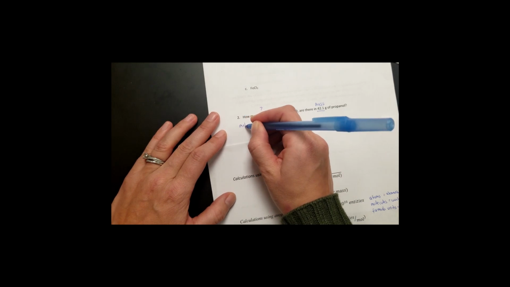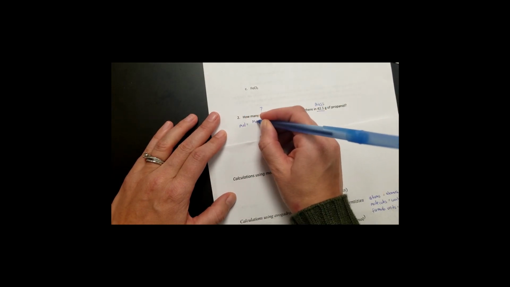Now these are actually the same equation, just rearranged, so either of them would work, but I'm going to pick the one where moles is equal to, so I don't have to rearrange it. So to solve for moles, I'm going to take the mass in grams and divide it by the molar mass.